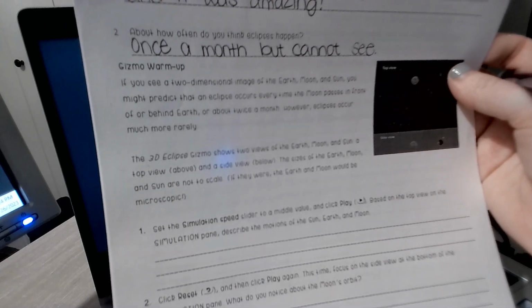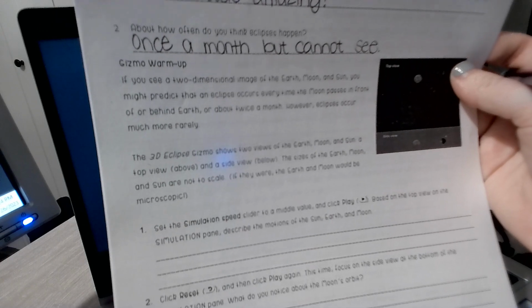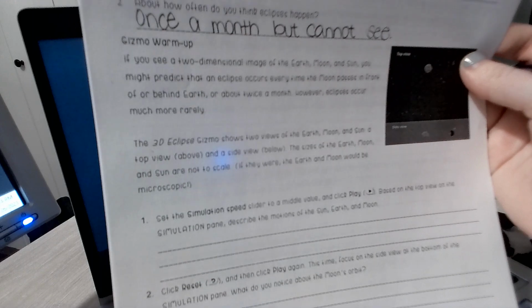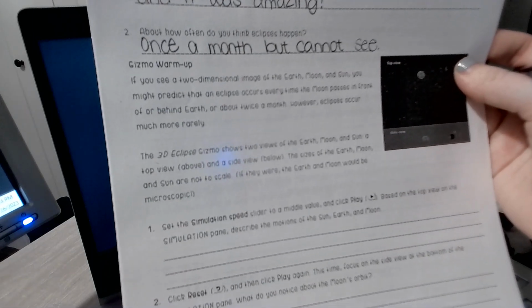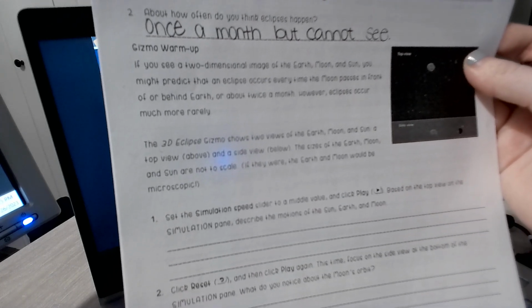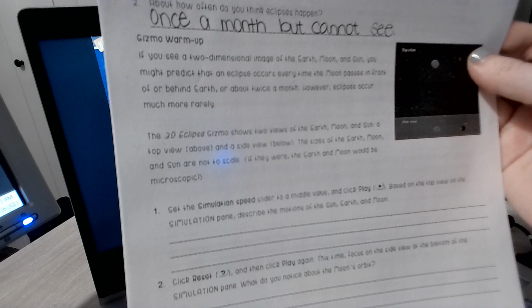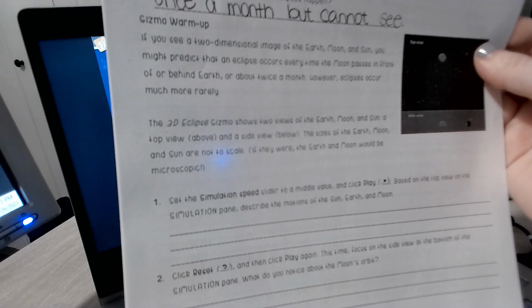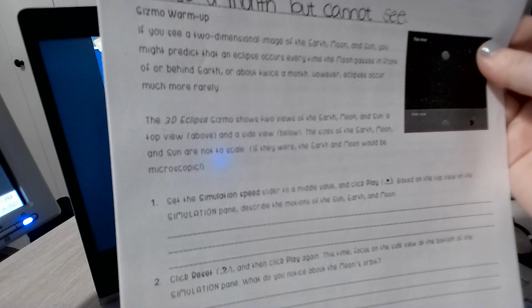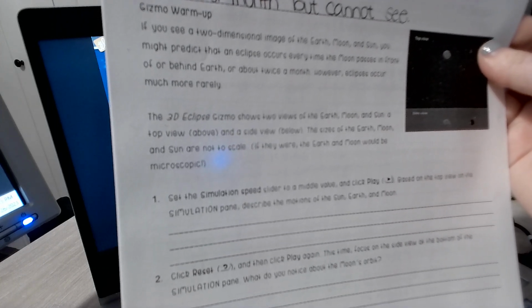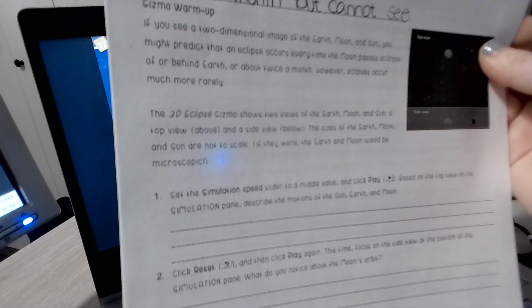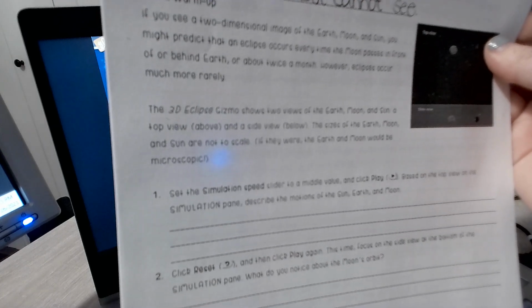So, Gizmo warm up. If you see a two-dimensional image of Earth, Moon, and Sun, you might predict that an eclipse occurs every time the Moon passes in front or behind Earth, or about twice a month. However, eclipses occur much more rarely. The 3D Eclipse Gizmo shows two views of the Earth, Moon, and Sun, a top view from above and a side view below. The size of the Earth, Moon, and Sun are not to scale. If they were, the Sun and Moon would be microscopic.